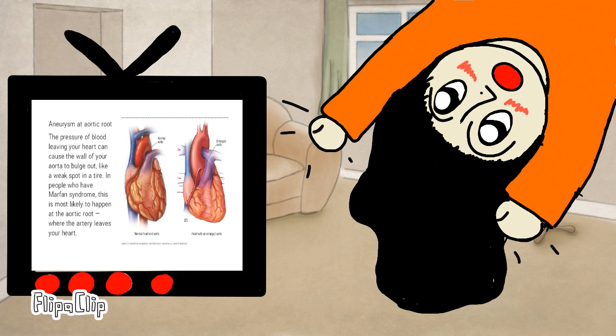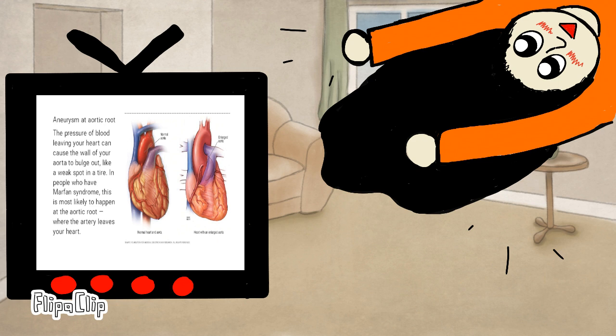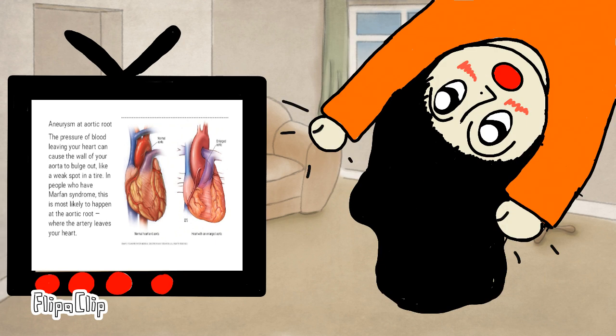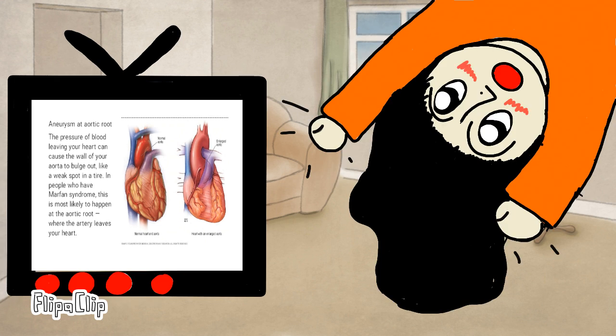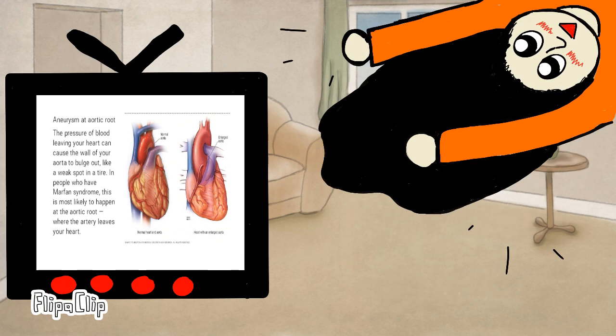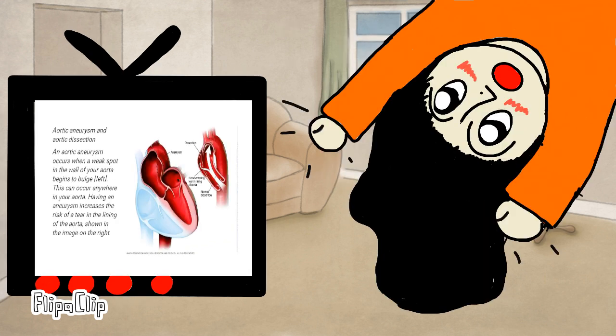Aneurysm at aortic root. The pressure of blood leaving your heart can cause the wall of your aorta to bulge out, like a weak spot in a tire. In people who have Marfan syndrome, this is most likely to happen at the aortic root, where the artery leaves your heart.